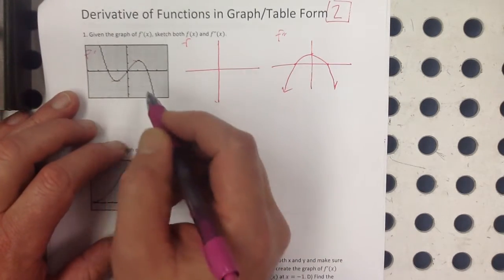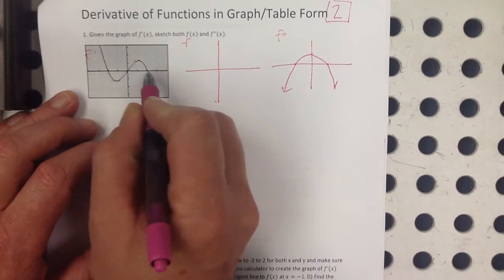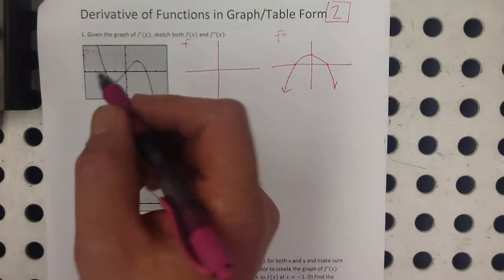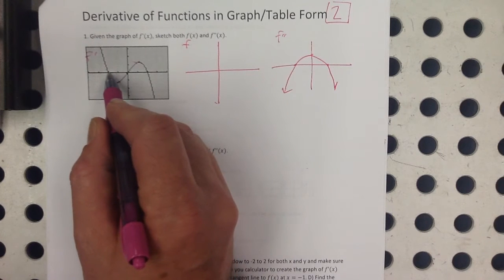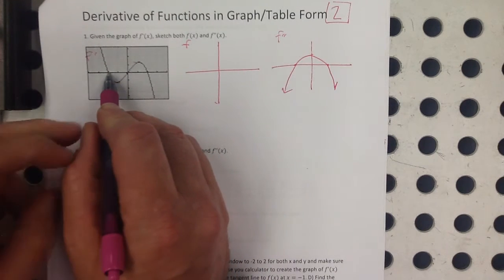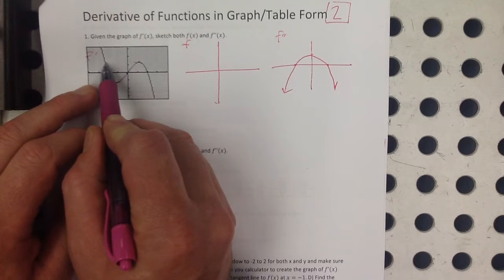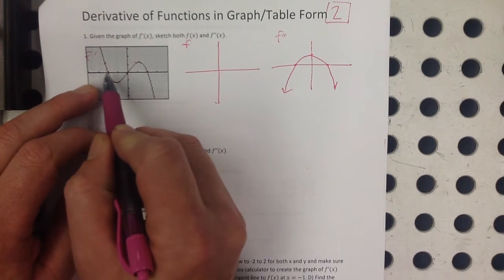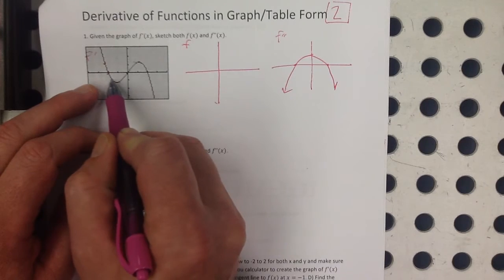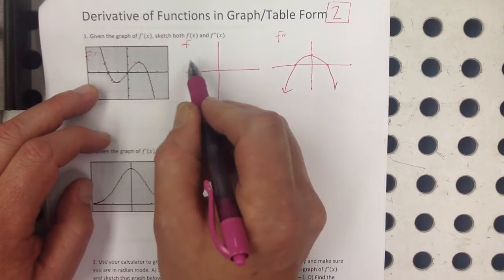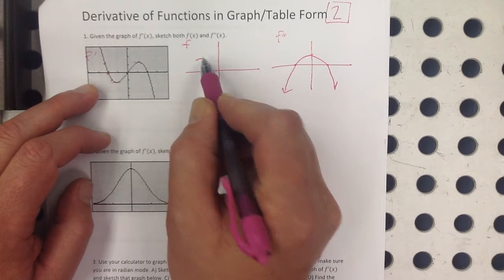so let's see what we have here. I'm going to look at the zeros of this to get back to the original function. So here we have a place where the derivative is 0. That means I have a maximum or a minimum. And we're going from positive slopes to negative slopes, from increasing to decreasing. So that means I have a maximum. So right where that is, there would be a maximum.